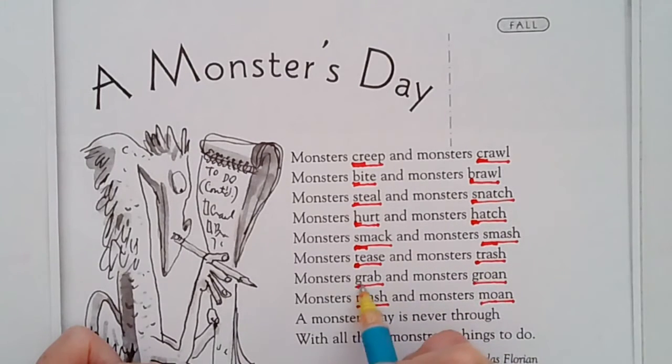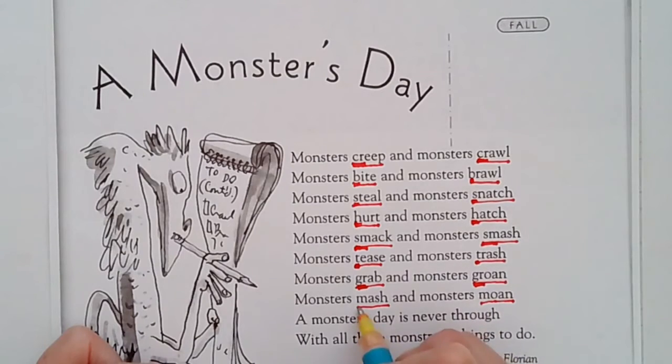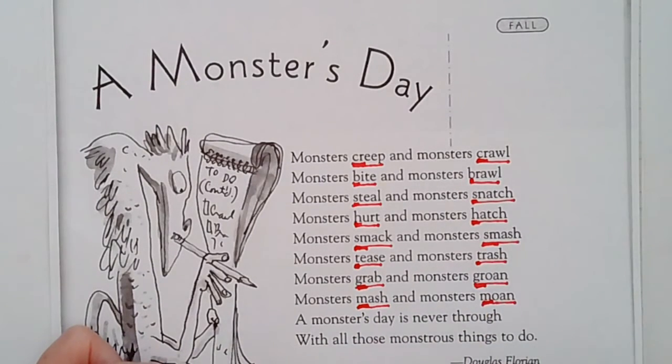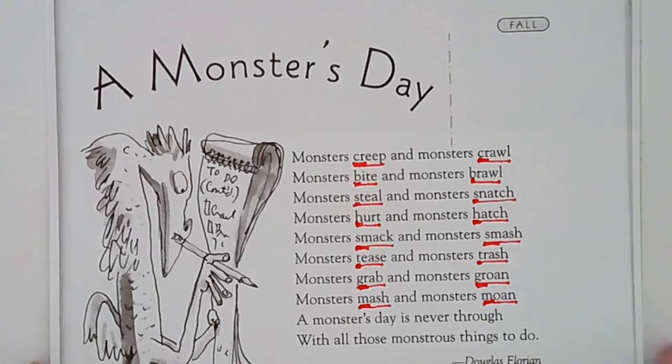So just think about this as we get ready to write our own poem. The challenge here is we don't just write whatever verbs come to mind. You want to try to use alliteration. Verb: bake.